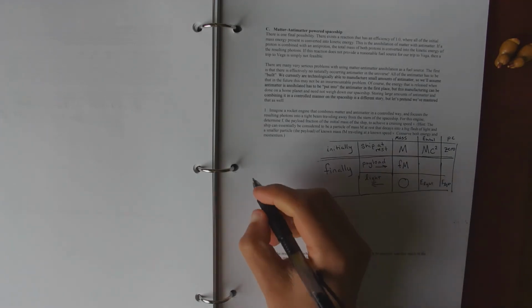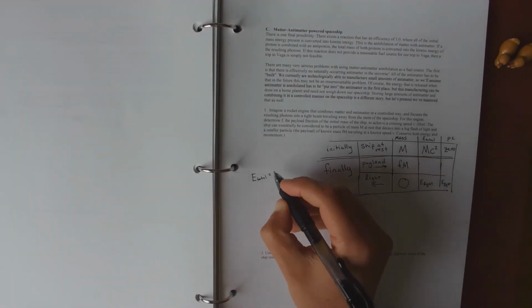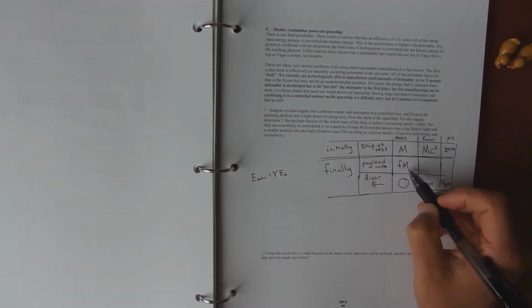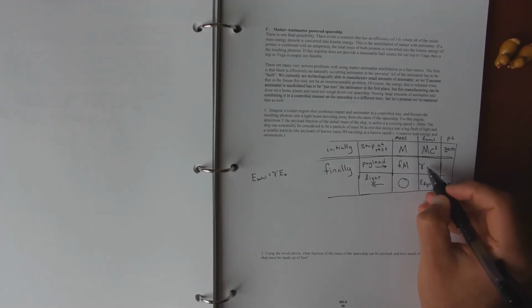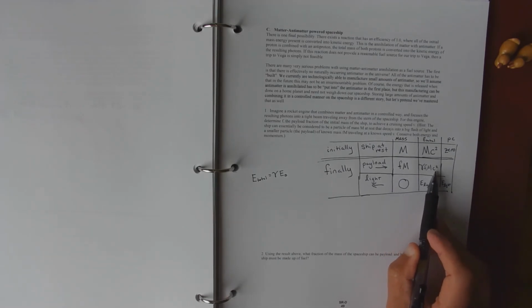And total energy is equal to gamma times the rest energy. I'm just going to call that E naught. So here, the mass is little f times capital M. So the total energy is gamma times the rest energy, which is the mass, times c squared. So the rest energy for this mass would be little f times capital M times c squared, but because it's the total energy, we have to multiply that by gamma.